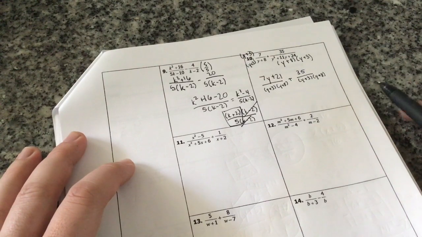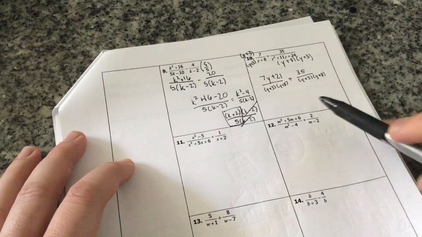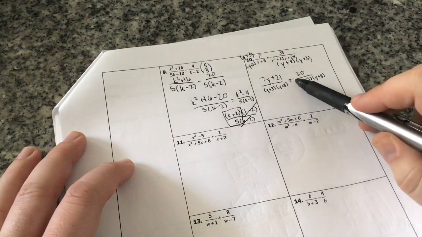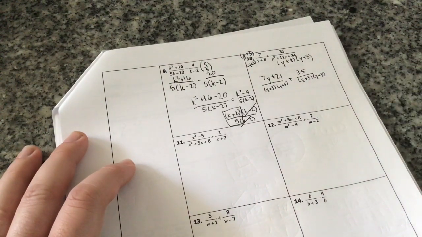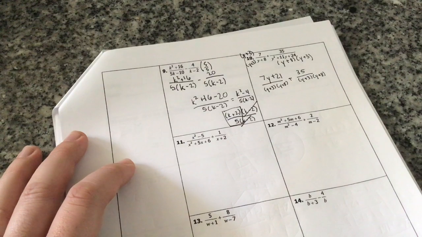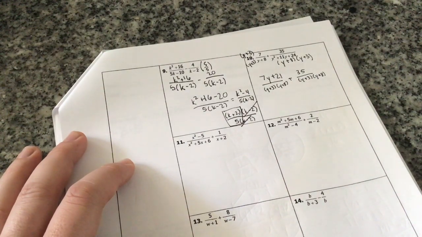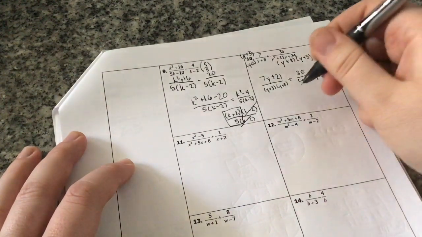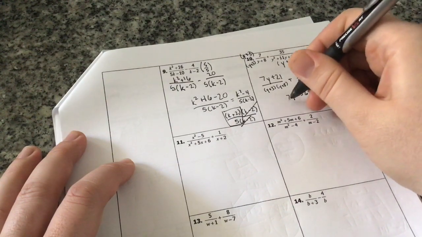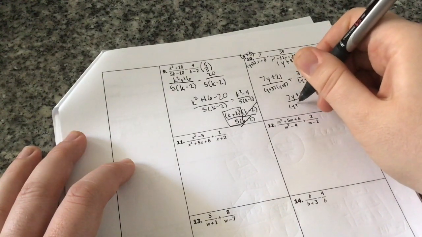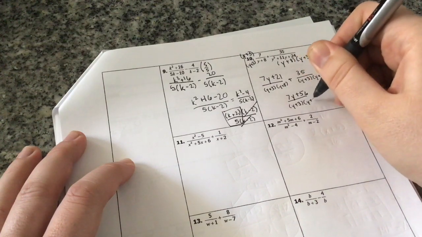We want to go ahead and combine our fractions. 7y plus 21 plus 35. I'm going to just go ahead and combine these right off the bat. 21 and 35 is going to get us, what is that, 56? Yeah. So 7y plus 56 over y plus 3, y plus 8.